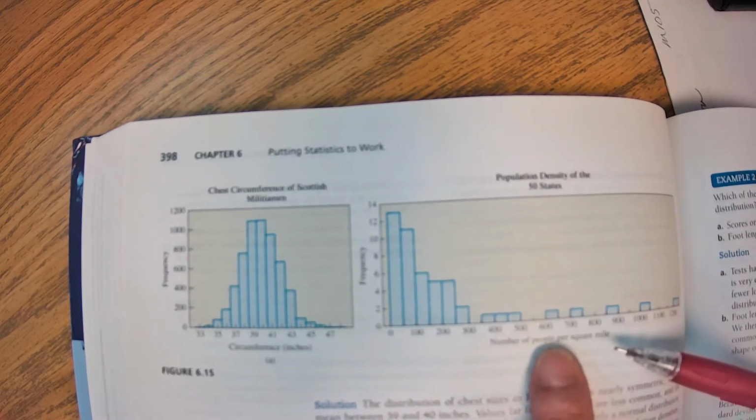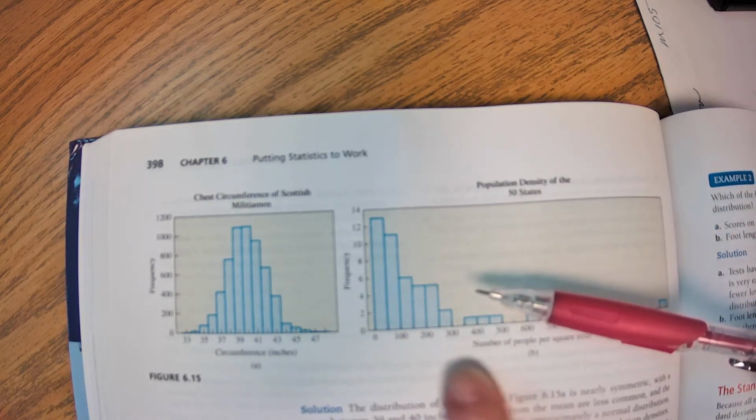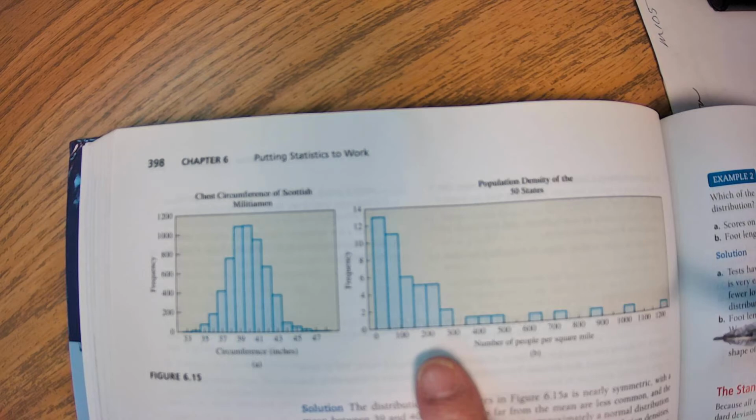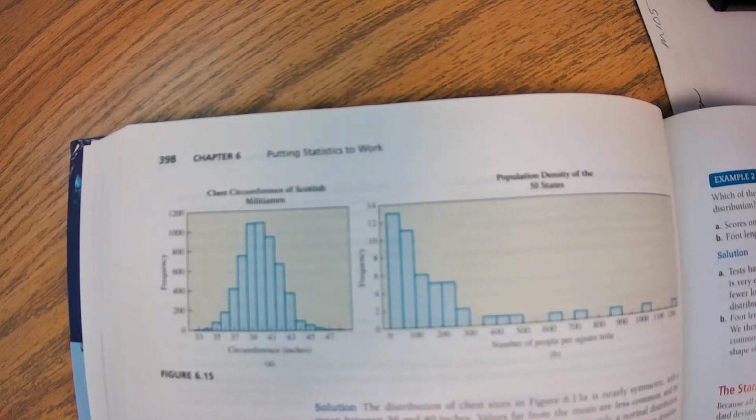Whereas this one, which is the population density of the 50 states, this would be more right skewed. Most of the states have sparse population per square mile, and then there's several states that have really, really high ones. So this one would be right skewed, meaning the mean would be higher than the median because we have a bunch of outliers. So this is not a normal distribution, but this one is.